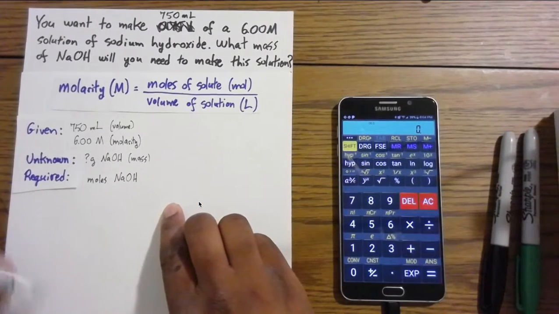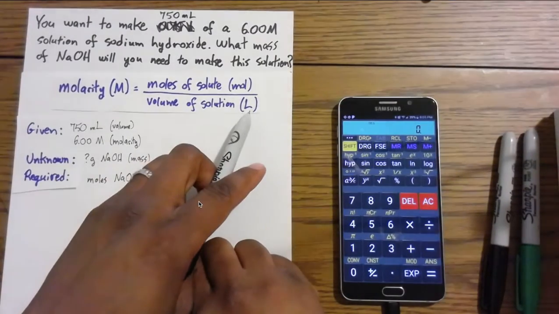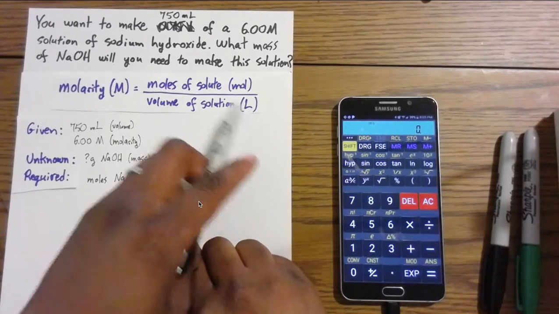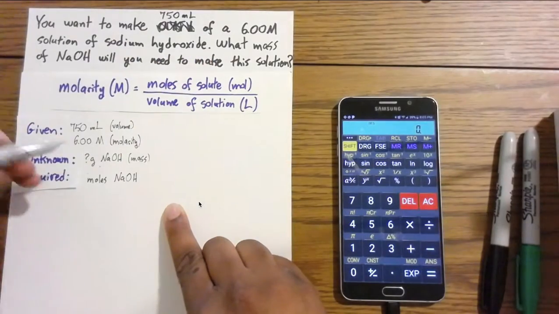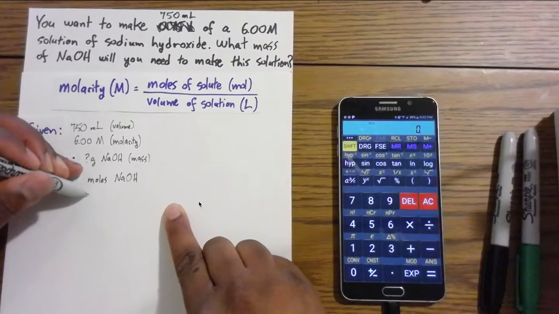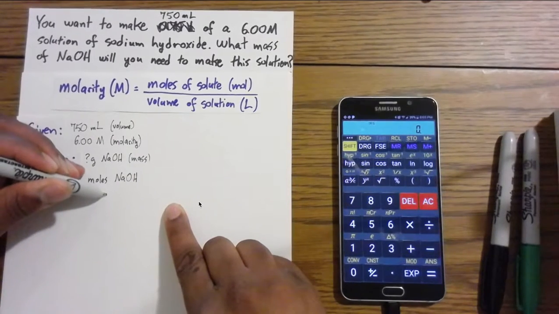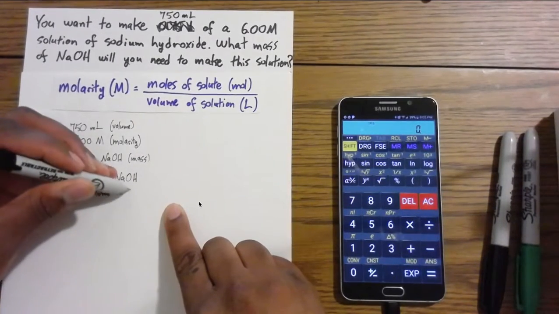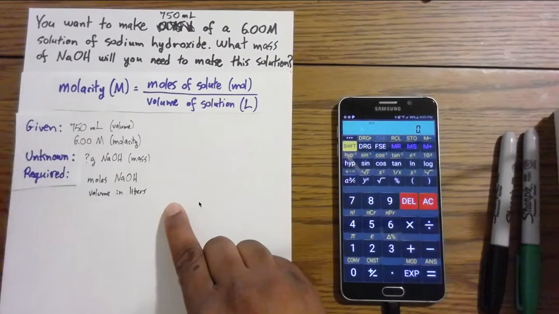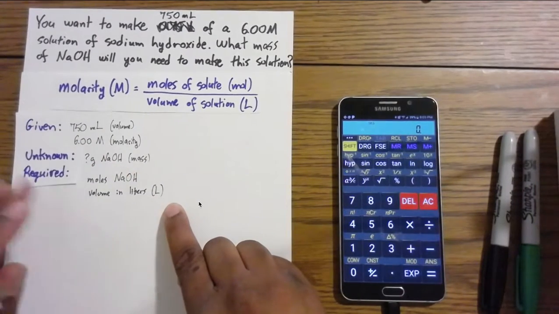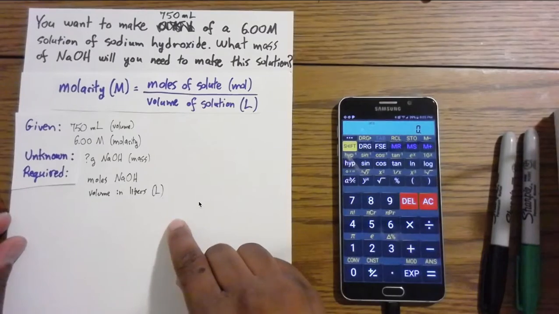Also, volume is in liters in the molarity equation, so we're given milliliters, so we're going to also need the volume in liters. So we're going to have to do a conversion there too.